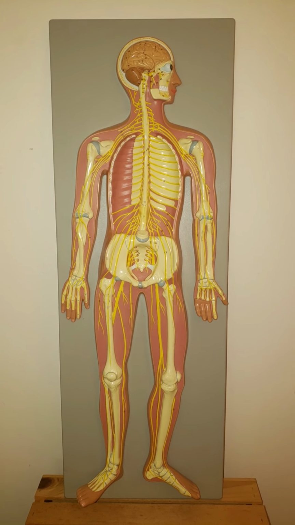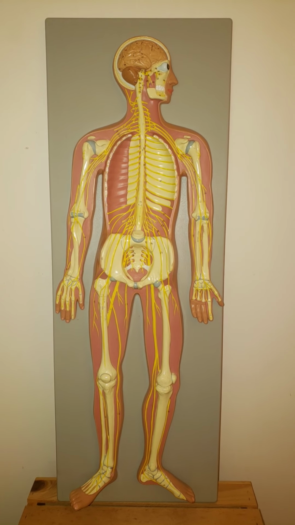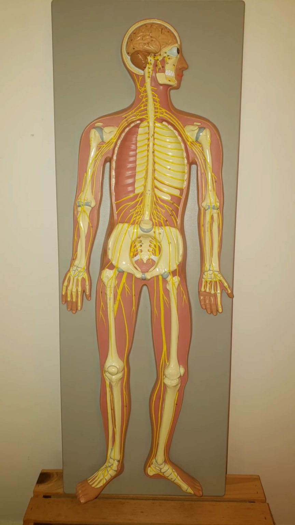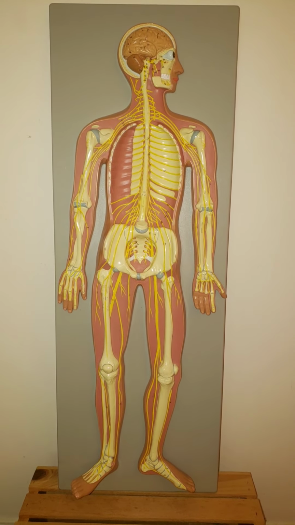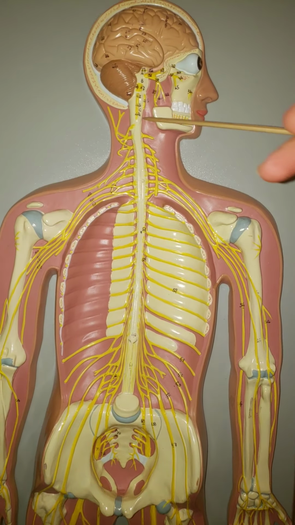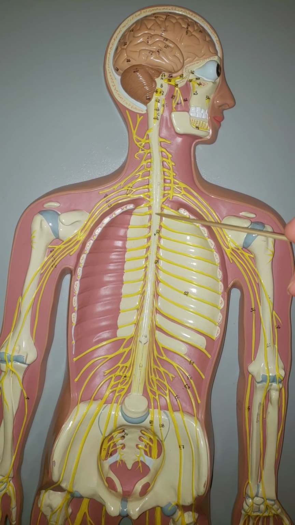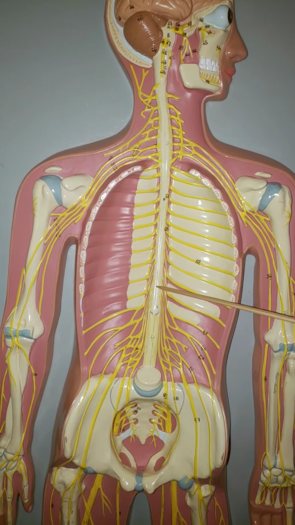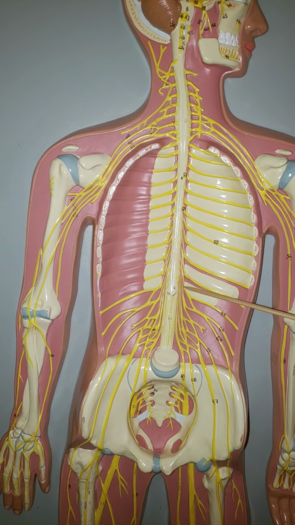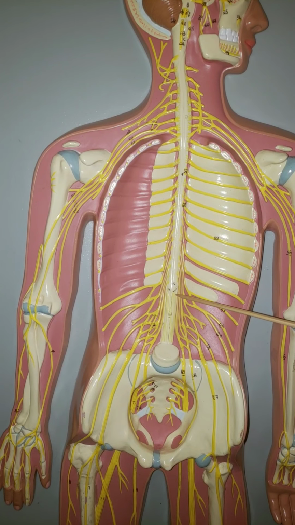On this large nervous system model, we can demonstrate structures of the central nervous system as well as of the peripheral nervous system. We'll start by looking at the spinal cord first. Remember, the spinal cord comes off of the brain stem, which goes through the foramen magnum of occiput. As the spinal cord continues through the vertebral foramen, it ends in a cone-like structure around the level of L1 to L2. That cone-like structure is the Conus Medullaris.